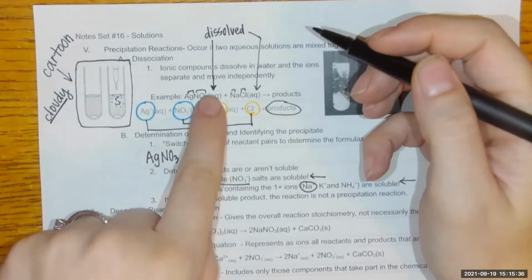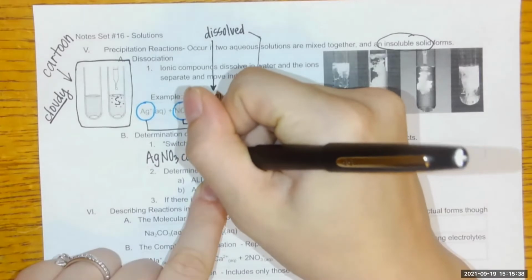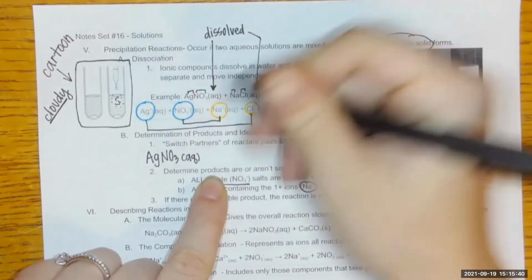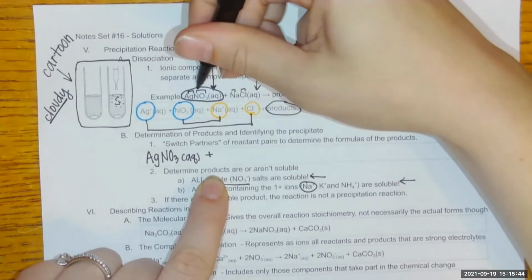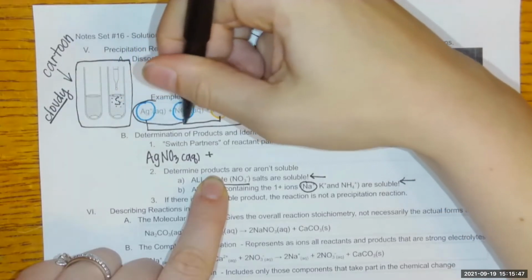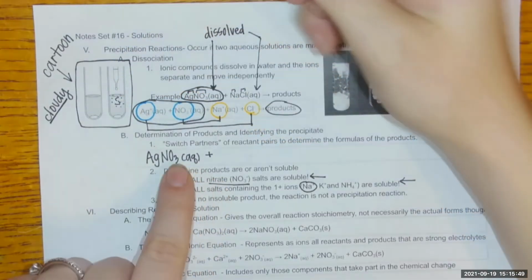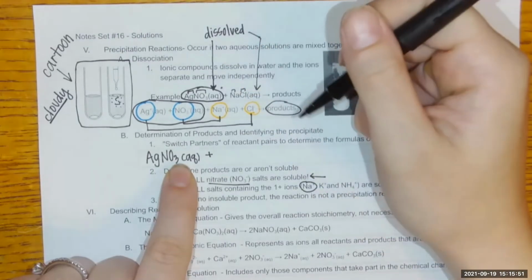And we decided that AgNO3 was aqueous because we already did that. You can either write it like this, or you can write it out separate. Either way you like, but for saving paper, I'm going to do this one.